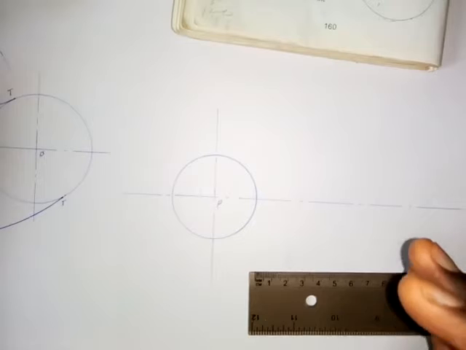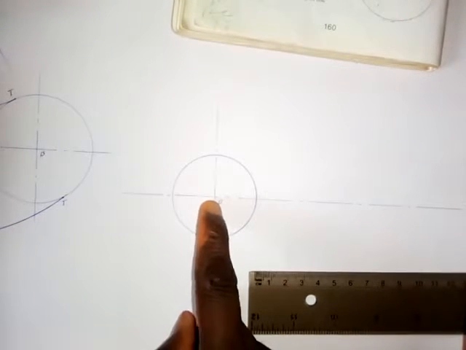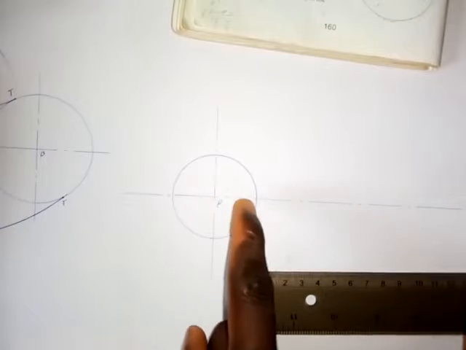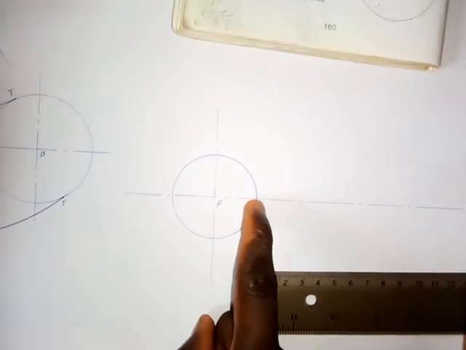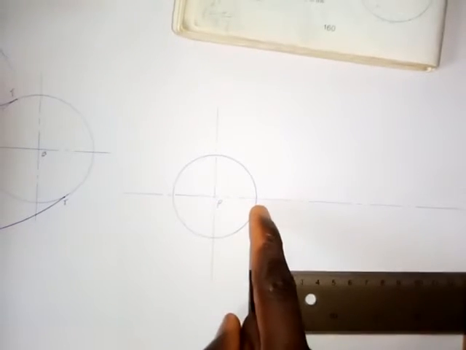So how do we get that? We are going to add the radius of circle P and the radius of circle Q together. So we have 25 plus 20, that is 45.